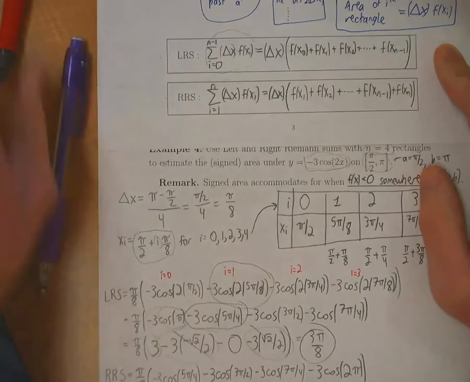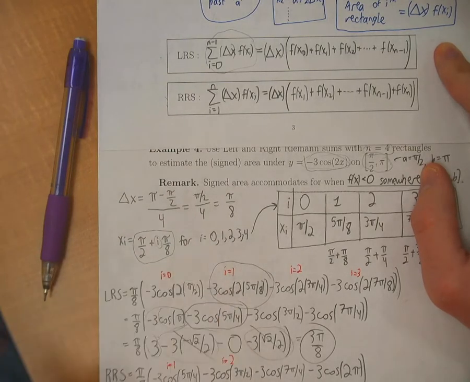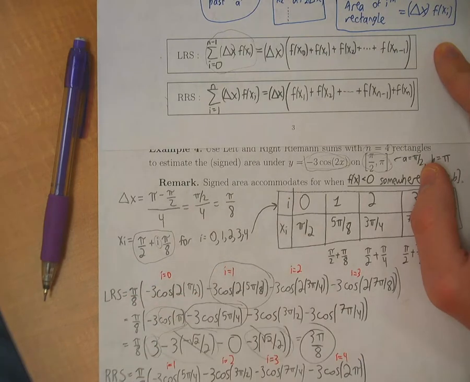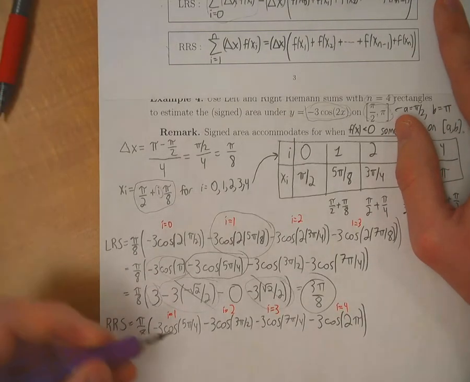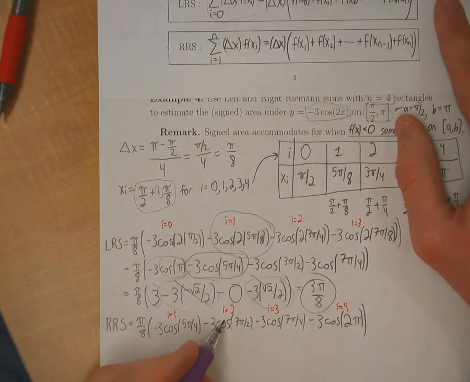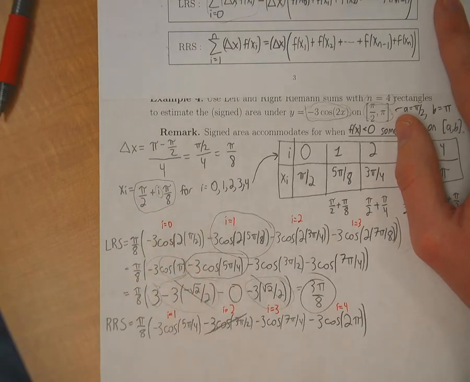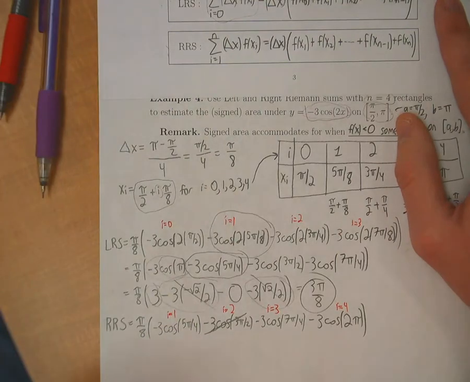Okay? So like I said, this is the i equals 1 term, i equals 2, i equals 3, and then i equals 4. Okay? So in this case, the i equals 2 term still corresponds to 0, so that cancels out. And as we already established above, the i equals 1 term and i equals 3 term cancel each other out.